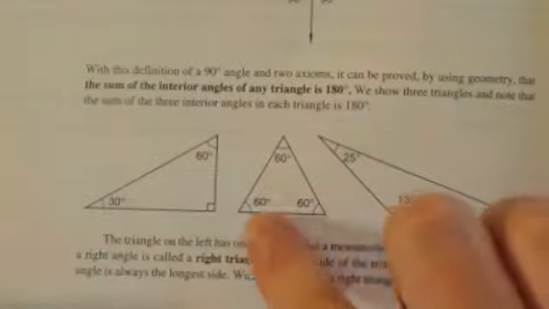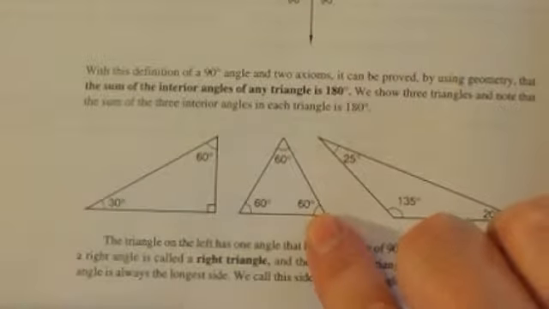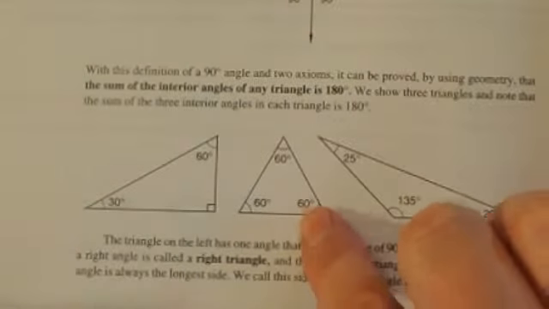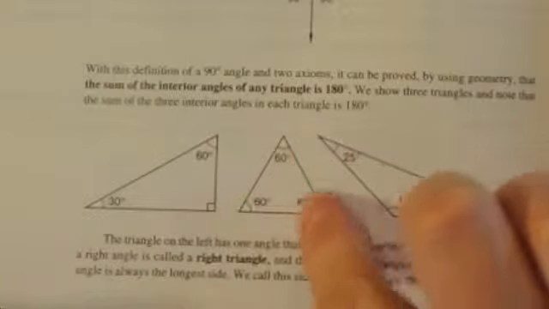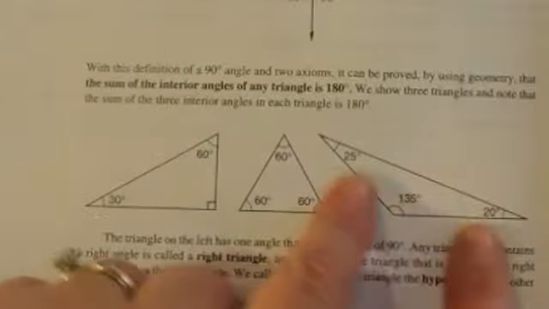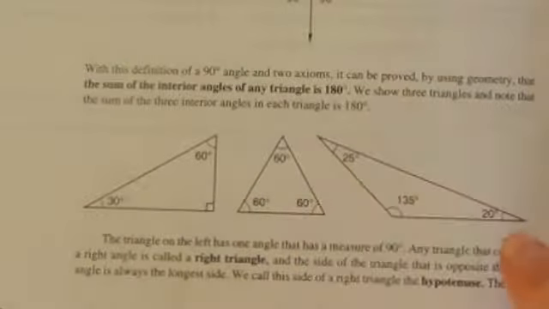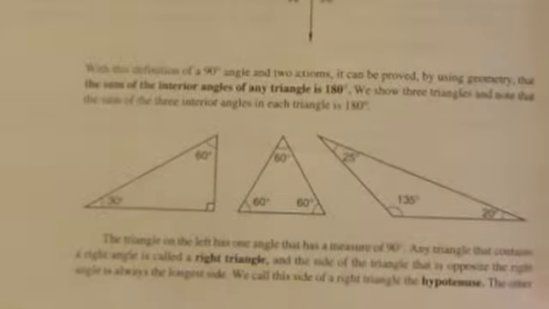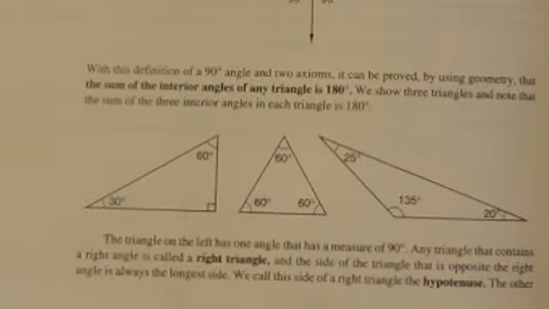Here's an equilateral triangle, which means all of the sides have the same measure and all of the interior angles have the same measure. The interior angles of an equilateral triangle are always 60, 60, and 60, because they're always going to add up to 180, and if the sides are equal, then the angles are equal. So 180 divided by 3 is 60. Here's an obtuse triangle, and its measurements are 135 in the obtuse angle, 25 degrees here, and 20 degrees here. And if we added these up, they would equal 180 degrees.